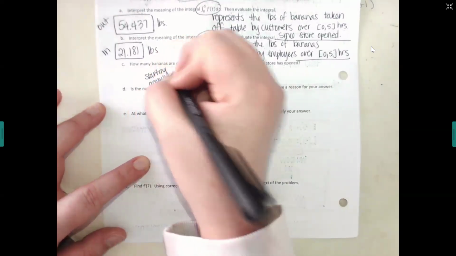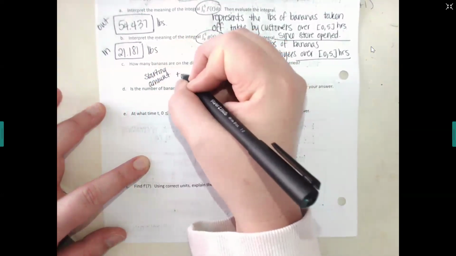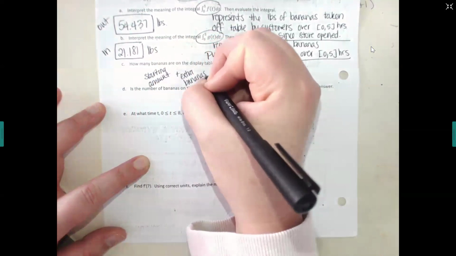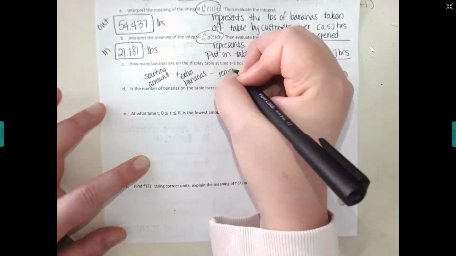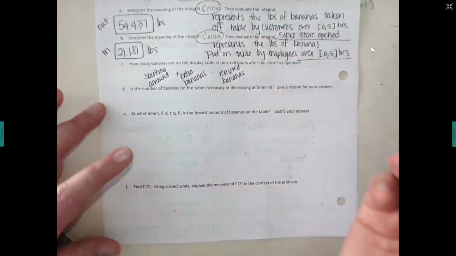Then you're going to add how many were added in, the extra bananas. And then you're going to want to minus the removed bananas. Okay, but with the fish, it didn't say there's already this many fish in the lake. Okay, versus in this case, we have a starting amount that we have to consider. So in your calculator, type in 50 bananas.